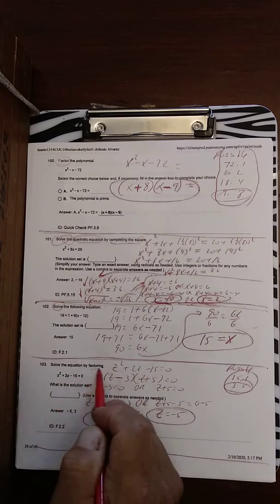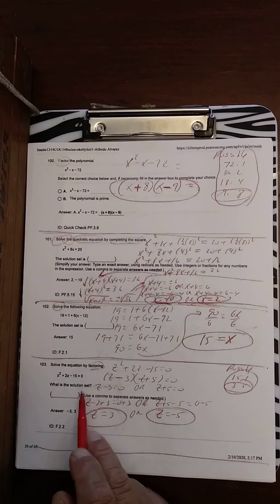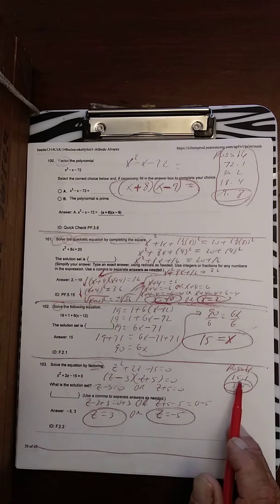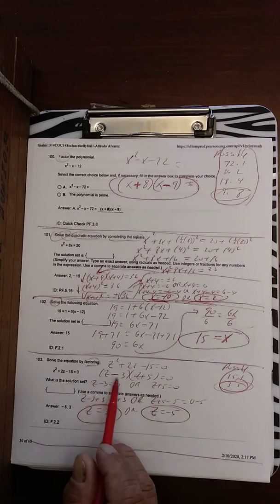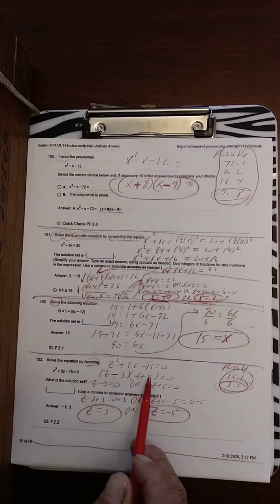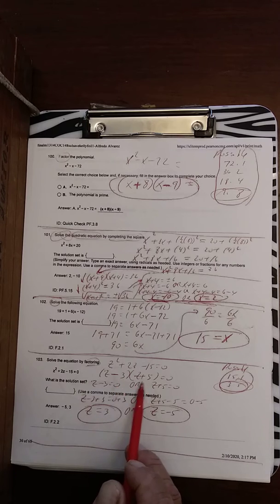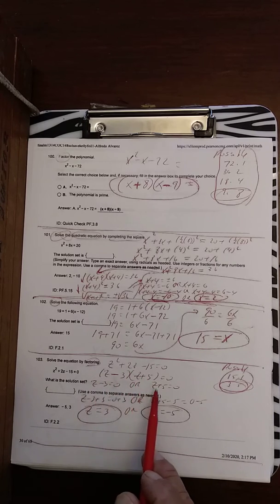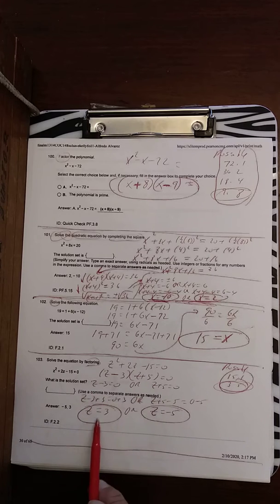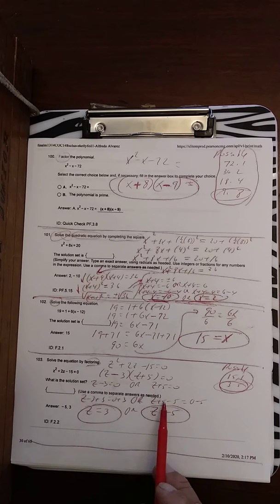Solve by factoring. Alright. 15, it's 3, 5 or 15, 1. We're going to choose 3, 5. Does that work? Let's see. z minus 3, z plus 5. So negative 3 times 5 is negative 15, and 5 minus 3 is 2. So z minus 3 equals 0. z plus 5 equals 0. So add 3, z equals 3. And subtract 5, so z equals negative 5. That's okay.